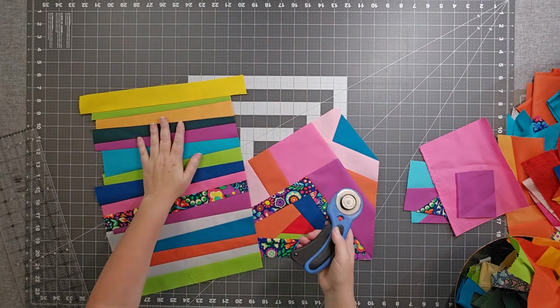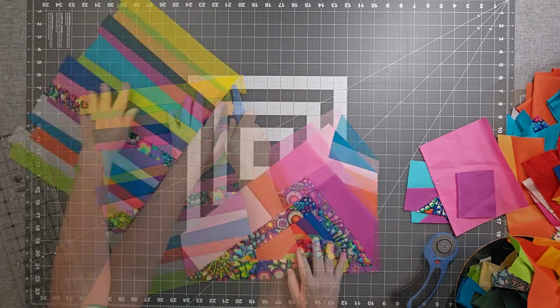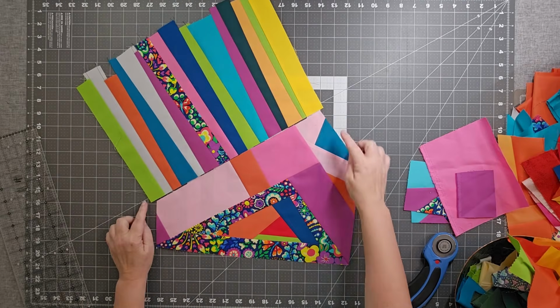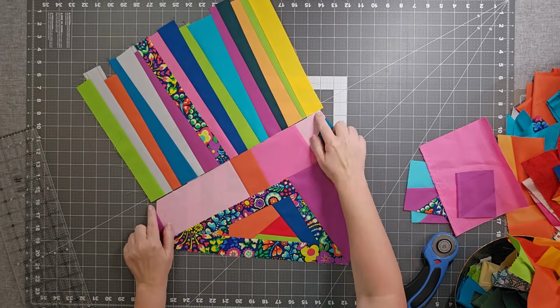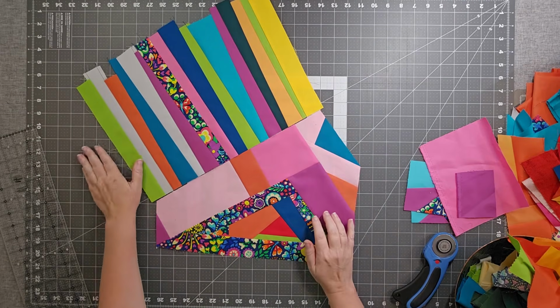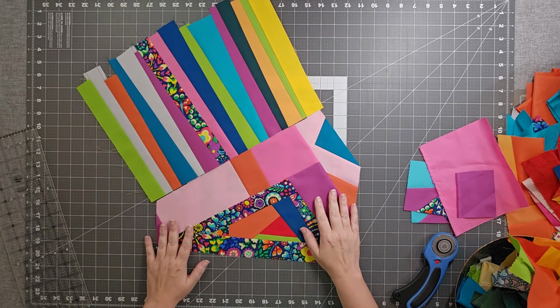All right, that's sewn on. And now I'm just going to cut that off. And now it is a little bit bigger than this on each side, which makes me happy, and we know we're not going to be short on fabric.